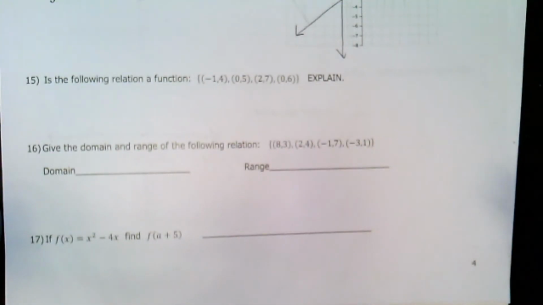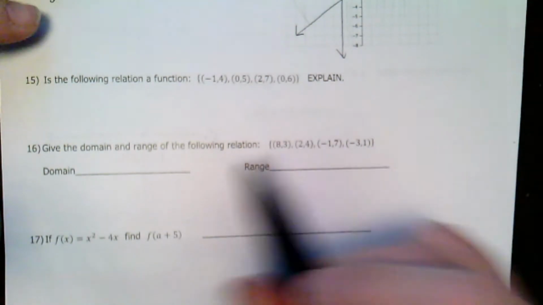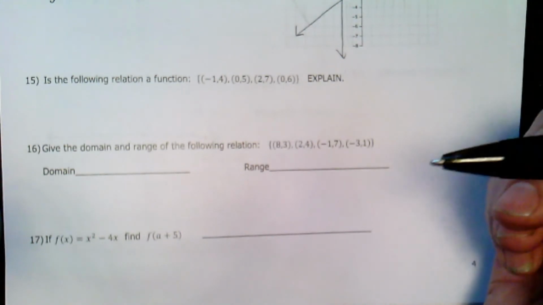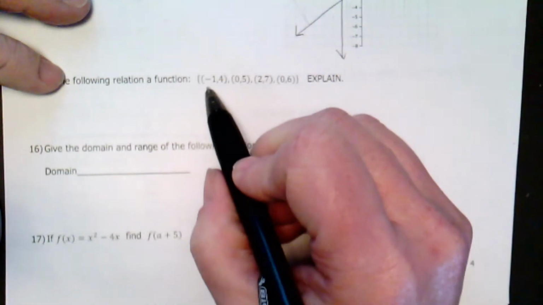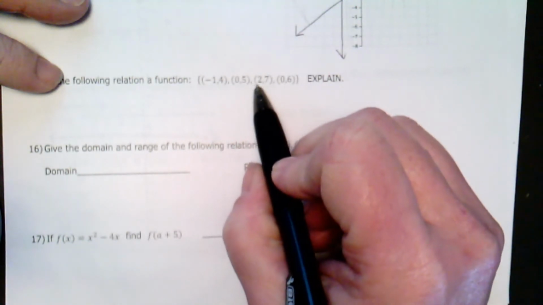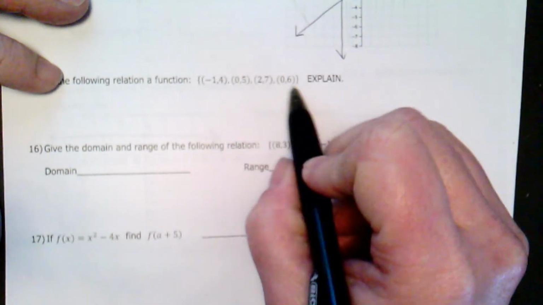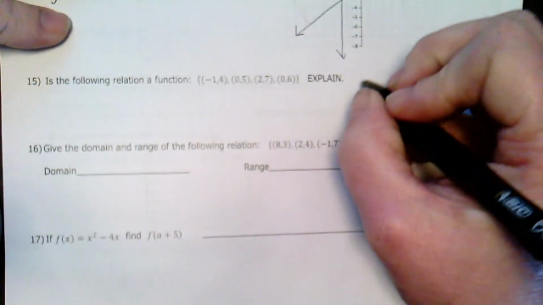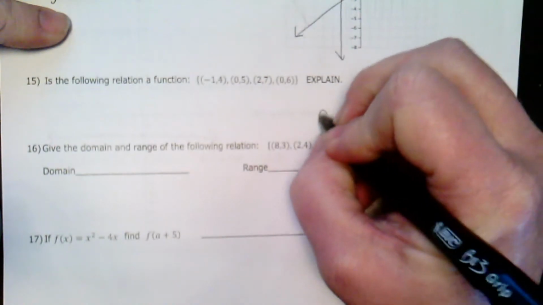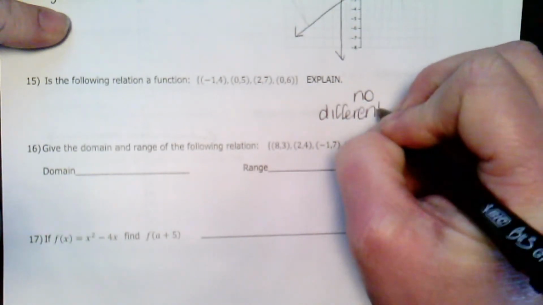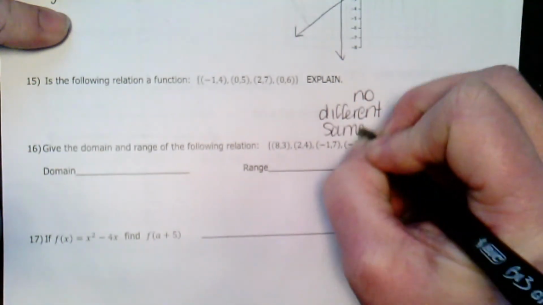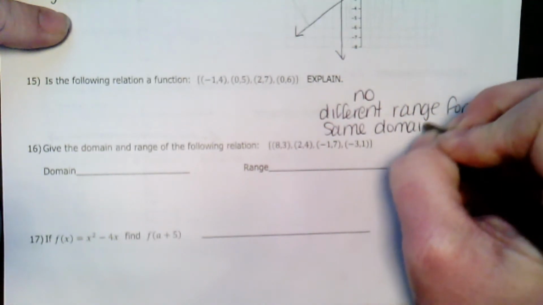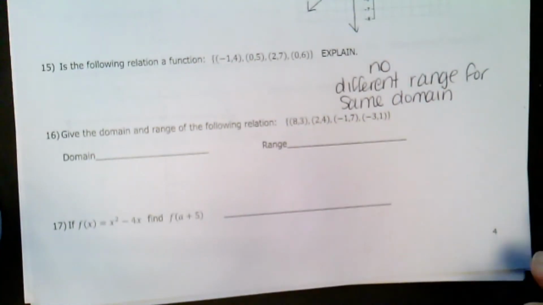Alright, number 15, is the following relation a function? Explain. So just remember, to be a function, the same x values can't have different y values. So if I just look through here, -1, 0, 2, and 0, well, here's 2 zeros, and they have 2 y's that are different. So the answer is no. And we have different range for same domain, or however you want to put that.